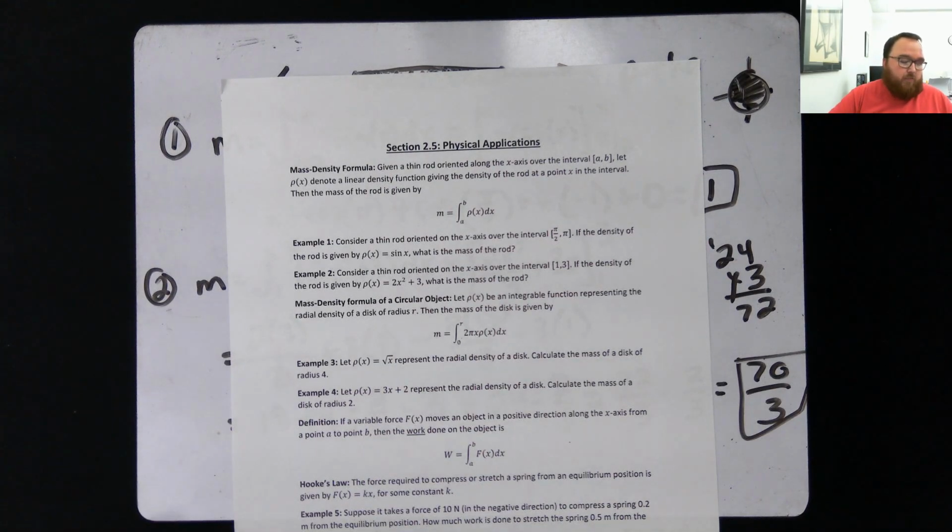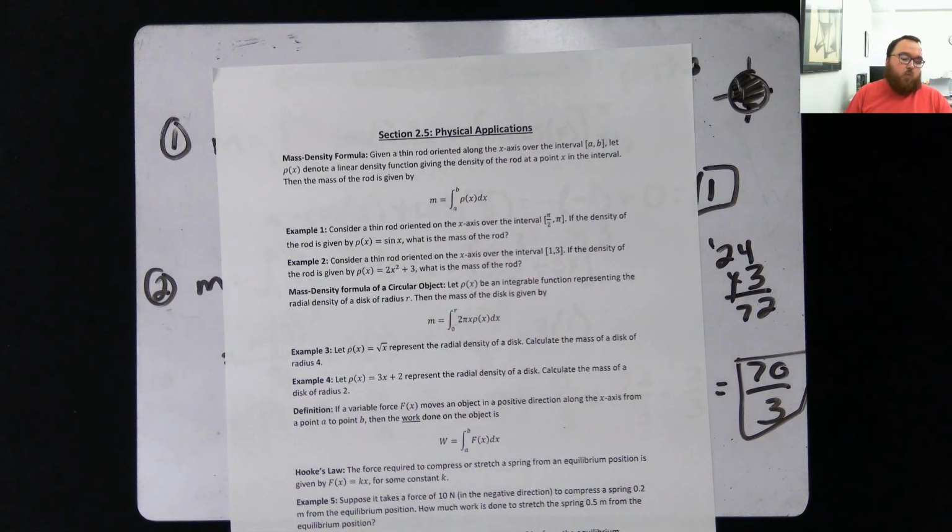As an example, let's look at example number 3. Let rho of x be equal to the square root of x, representing the radial density of a disk. Calculate the mass whenever the disk has a radius of 4.